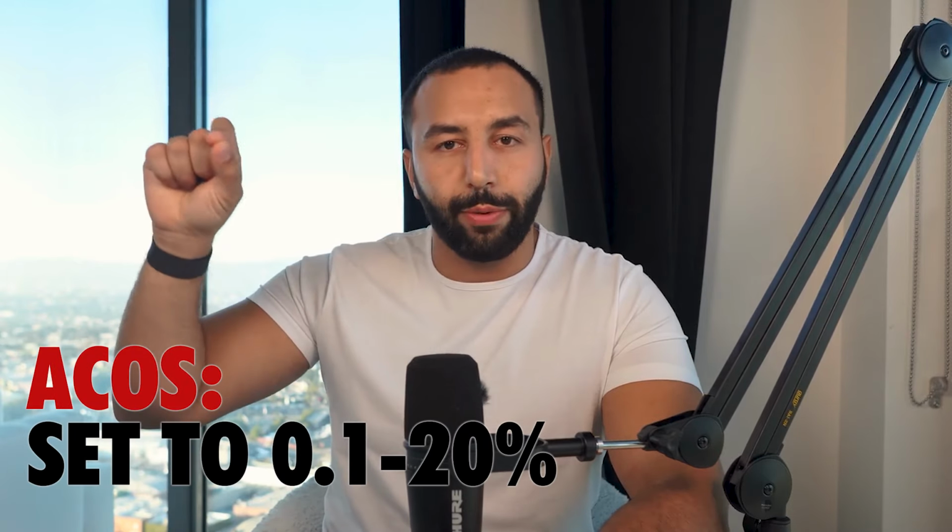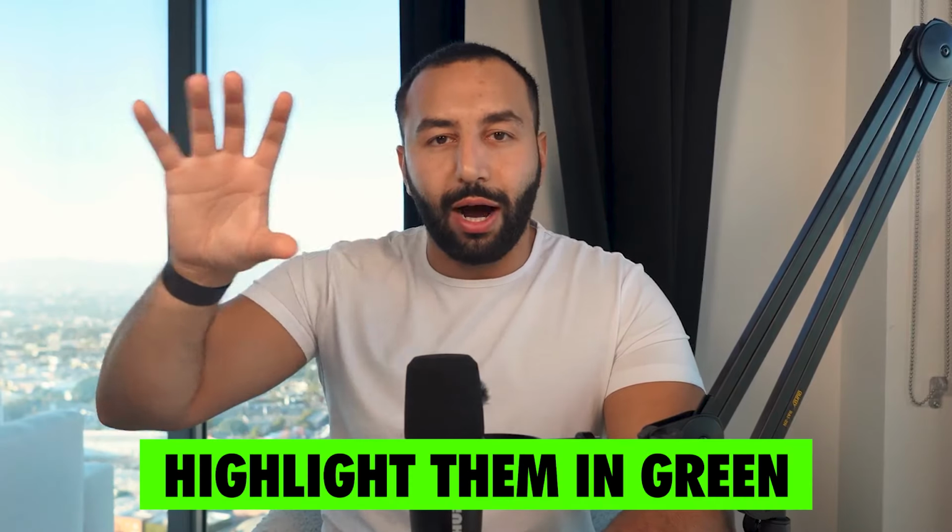So again, you're going to go into the filters and you're going to click on the filter for ACOS, set it between 0.1 to 20%, and it's going to show you all of those keywords between 0.1 to 20%. You can highlight them in green.